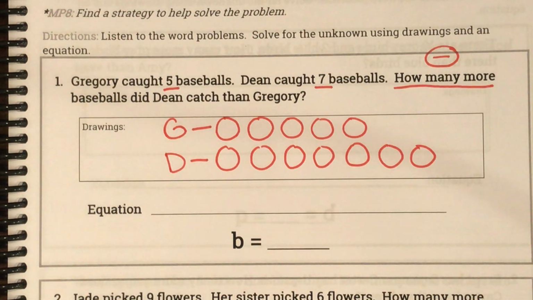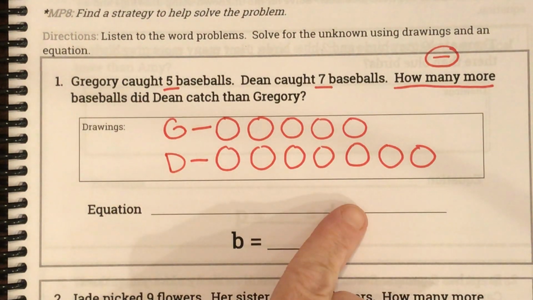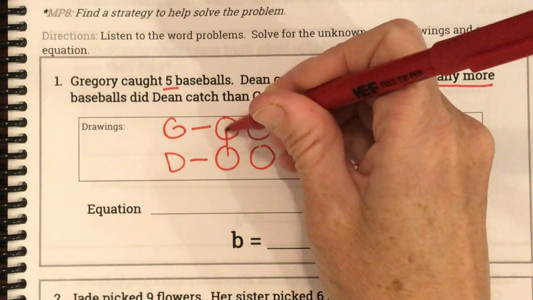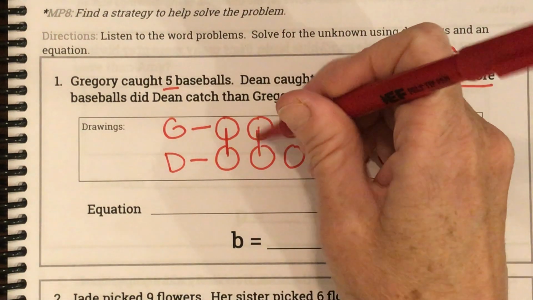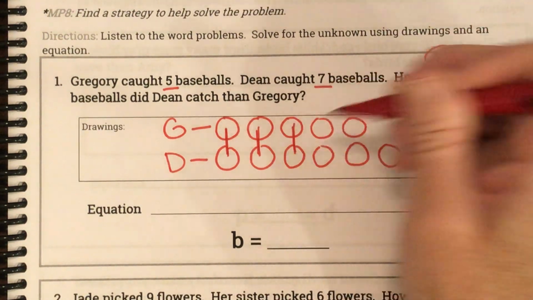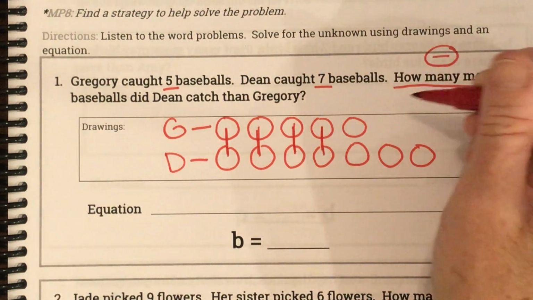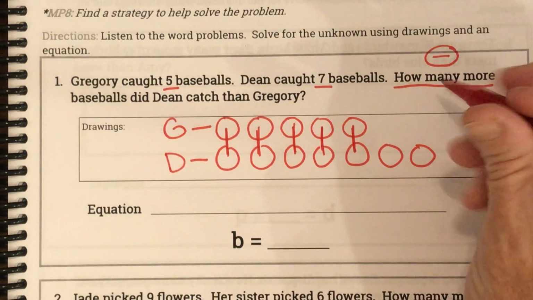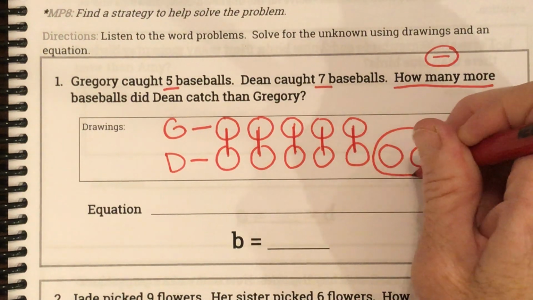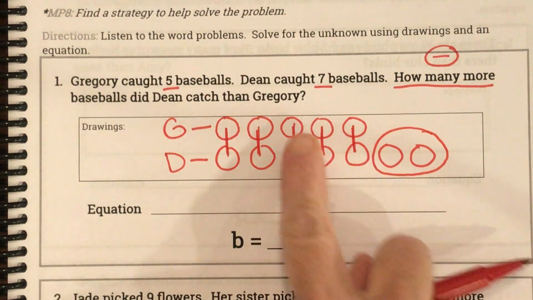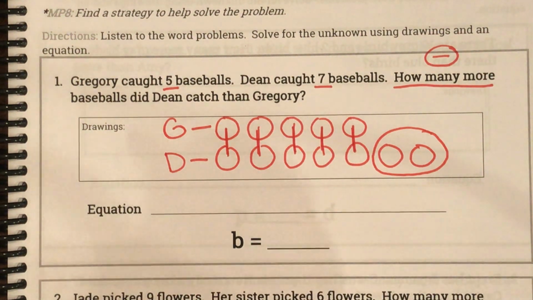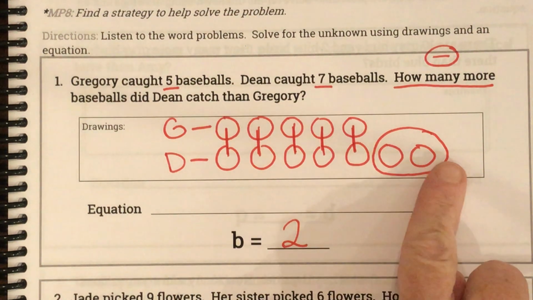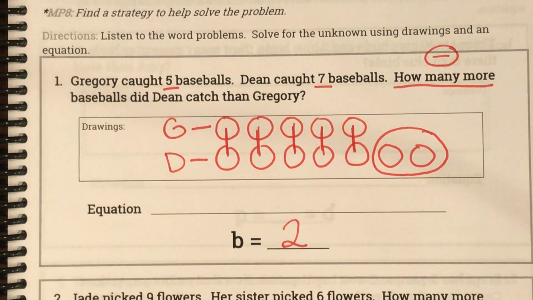Okay, well the question says, how many more does Dean have? Well, what do they have the same? Don't they both have those the same? They have those the same, those the same, and those the same. So how many more does Dean have? Dean has 2 more than Gregory. So my answer is 2. Dean has 2 more baseballs than Gregory has.